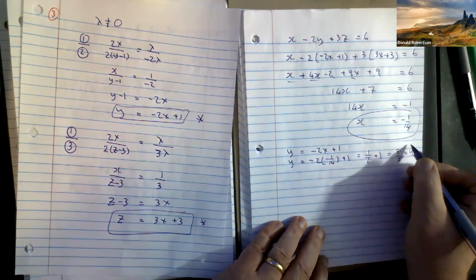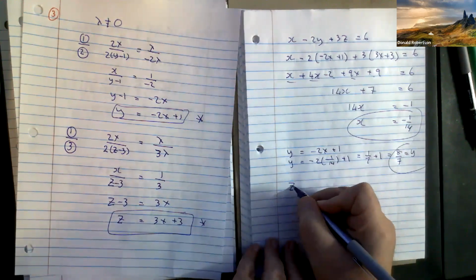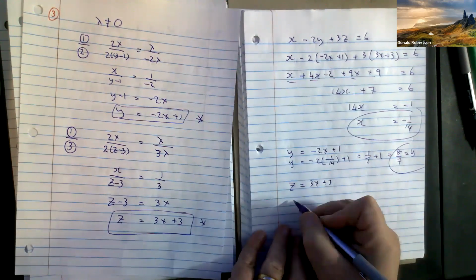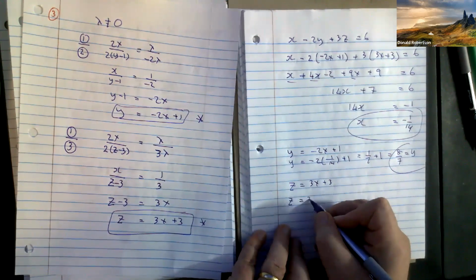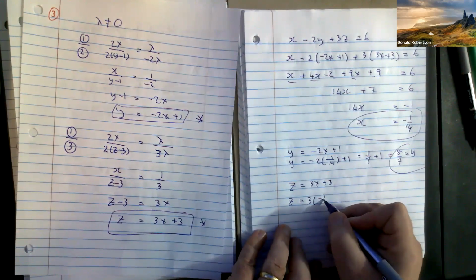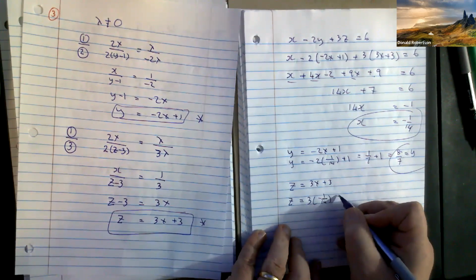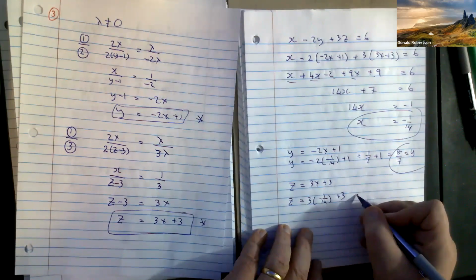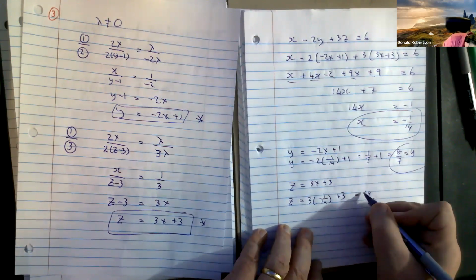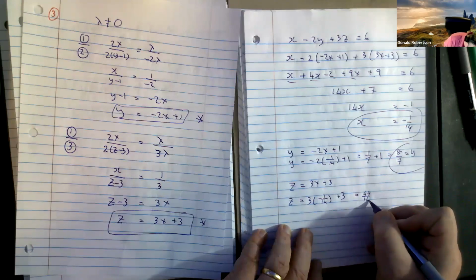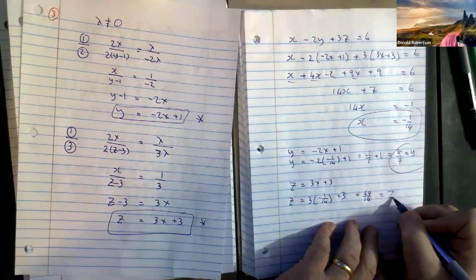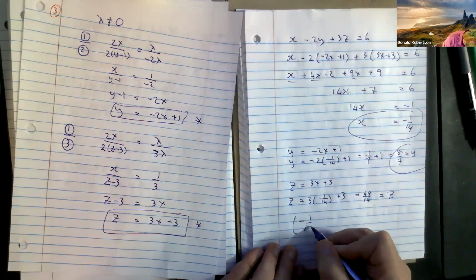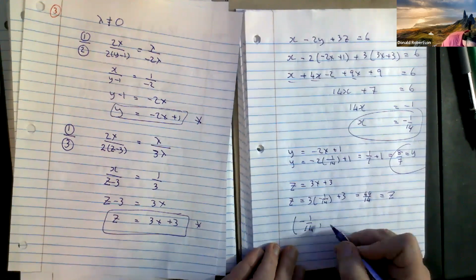So there's y. And z is 3x add 3. 3 times that guy, add 3. 52 take away 3, I think that's 49/14, and that is our z. So I can tell you the coordinates of the point that's closest to that plane.